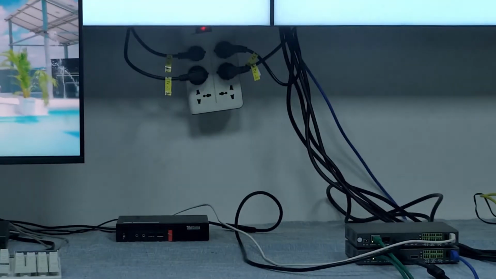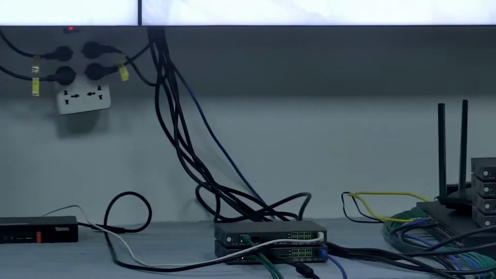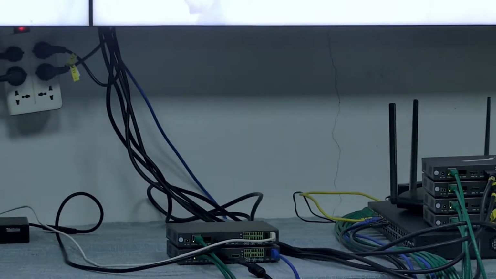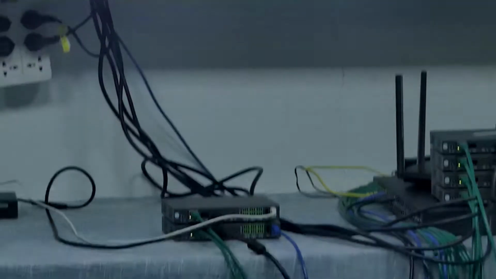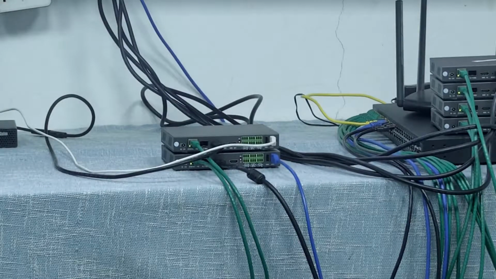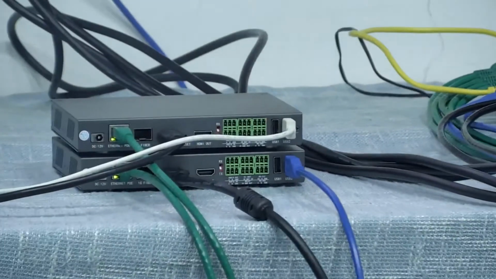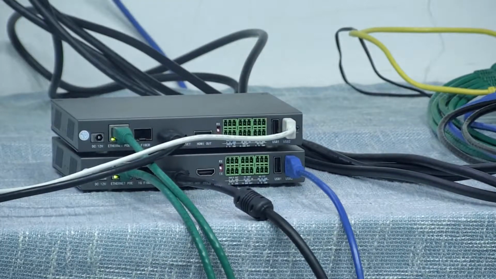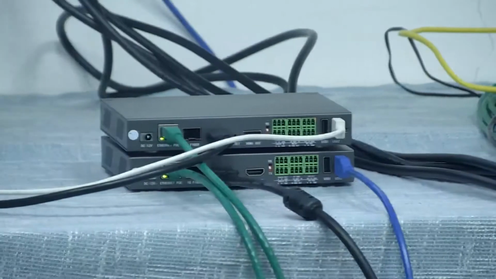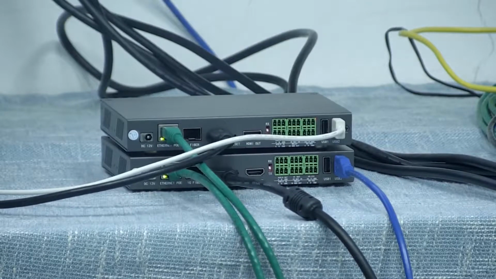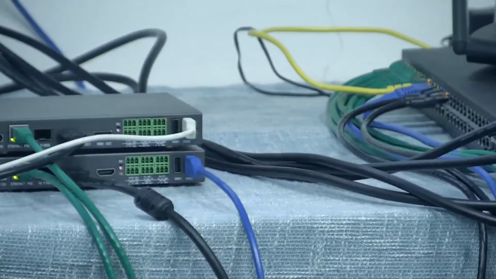As you can see right now, this is the transmitter, and we have two transmitters here. We have two HDMI connected, then the two USB cables connected, and I didn't use the power adapter, just because we can use the PoE function on the side.